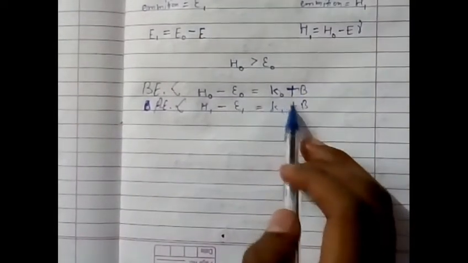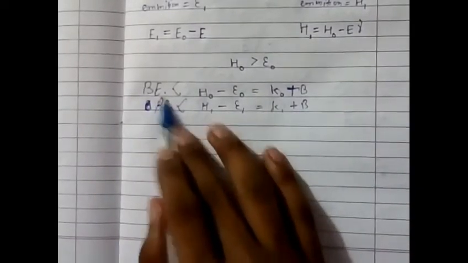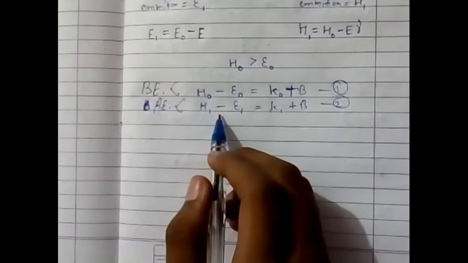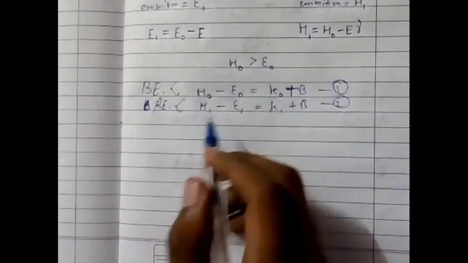I also want to tell you that both equations are not equal, because after emission, let it be equation 1 and equation 2. In equation 2, which is after emission, the vehicle is losing some energy in the form of photons.